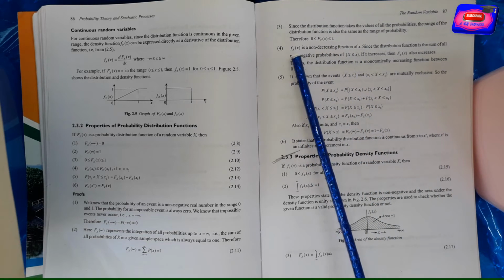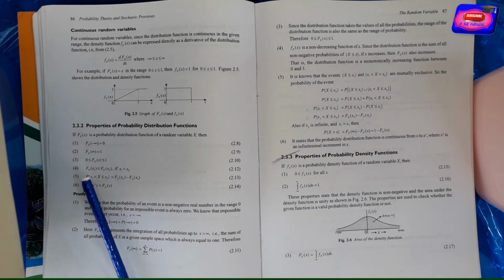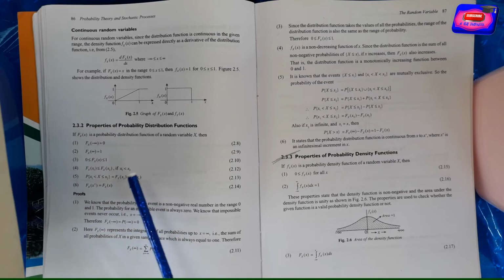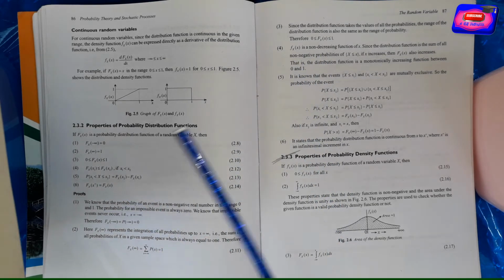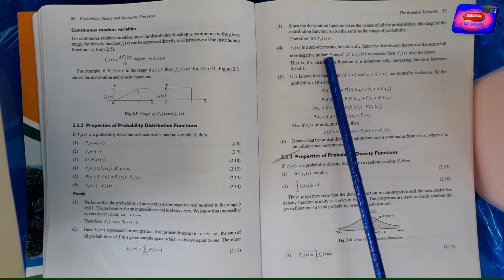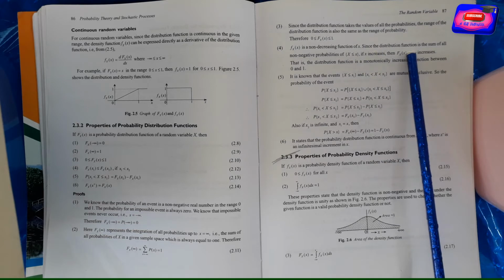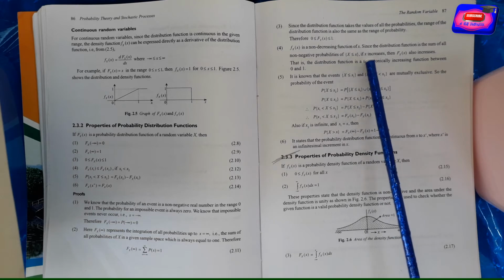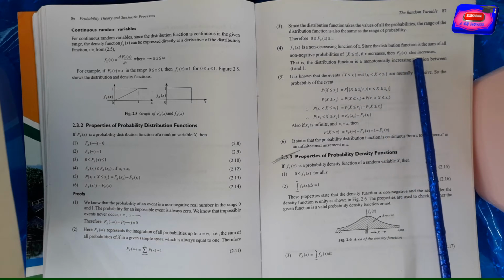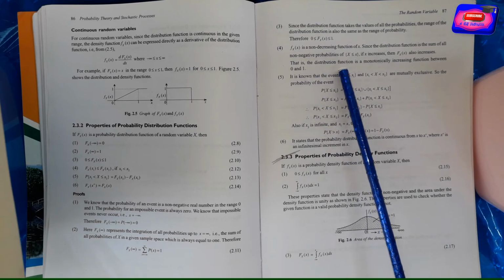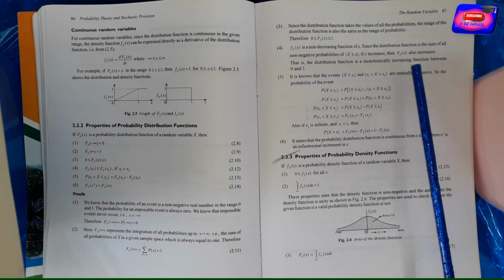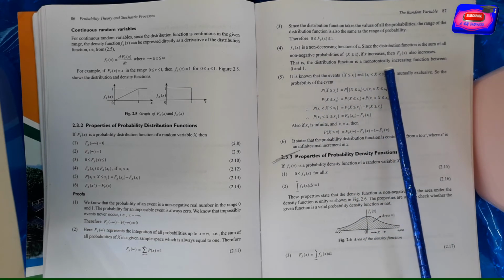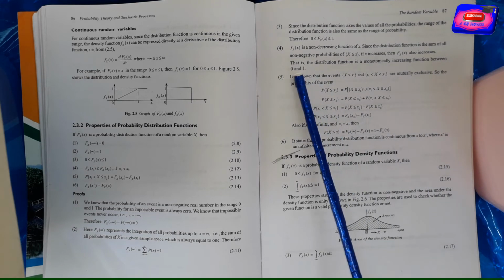The fourth one: capital Fx of x1 is less than or equal to capital Fx of x2 if x1 is less than x2. Now I have to prove this condition. Fx of x is a non-decreasing function of x, since the distribution function is the sum of all the non-negative probabilities of the set of X less than or equal to x. If x increases, then Fx of x also increases. That is, the distribution function is a monotonically increasing function between 0 and 1.